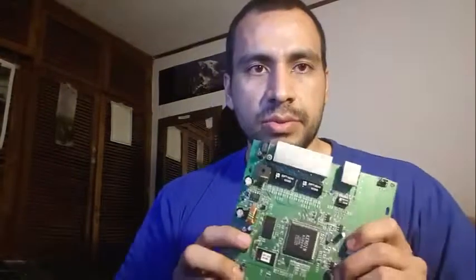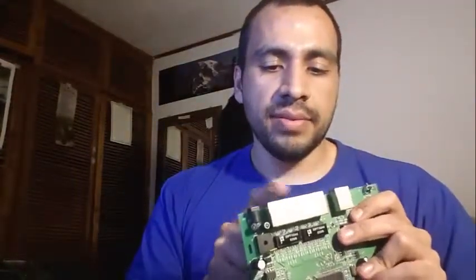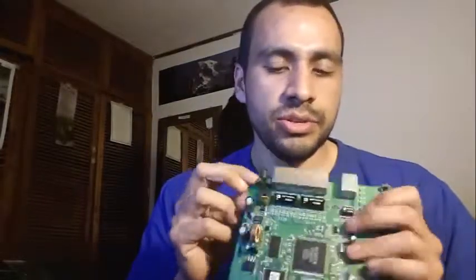And well, here's the board. So after removing the plastic shell, this is what we have left, this particular circuit board. As you can tell, it has these Cat45 connectors and the power connector and the reset switch.